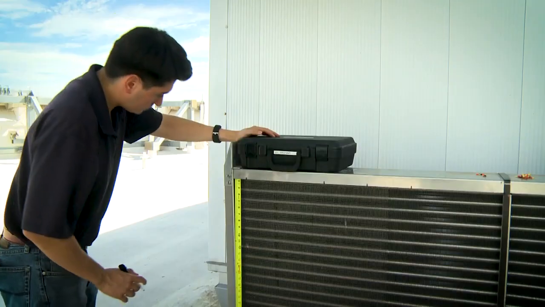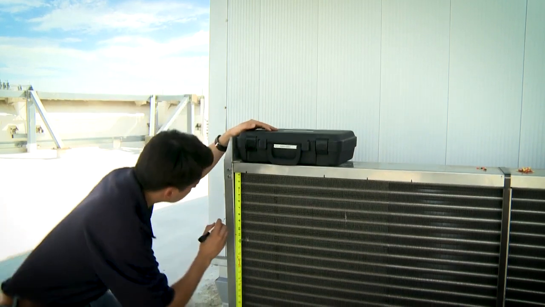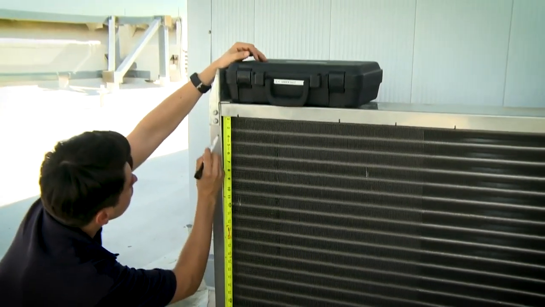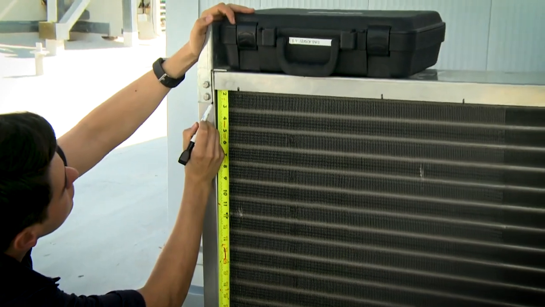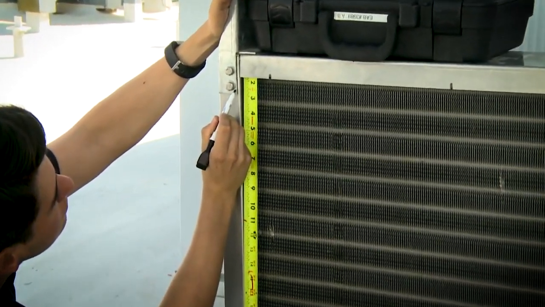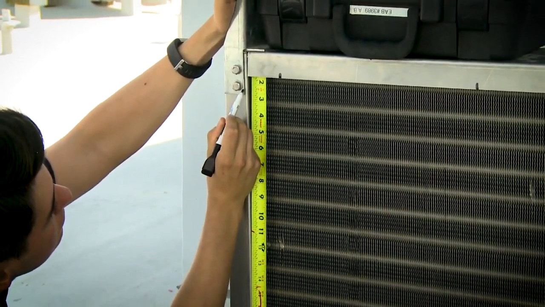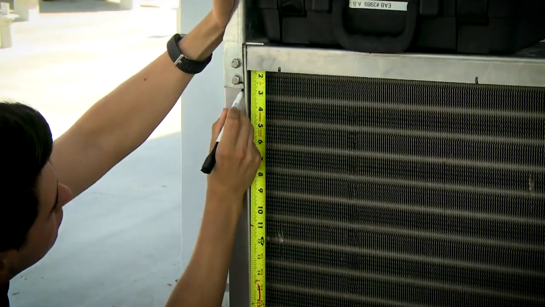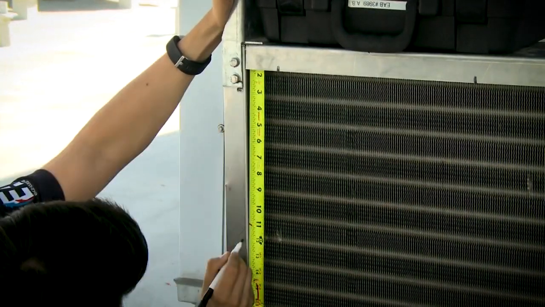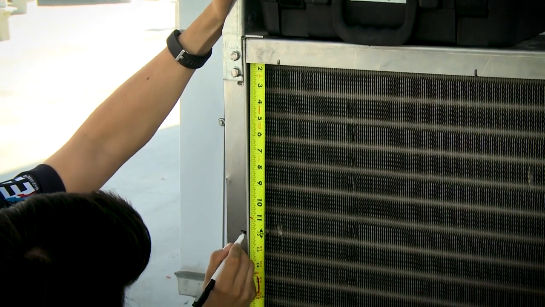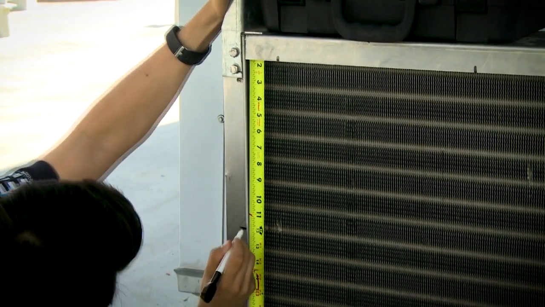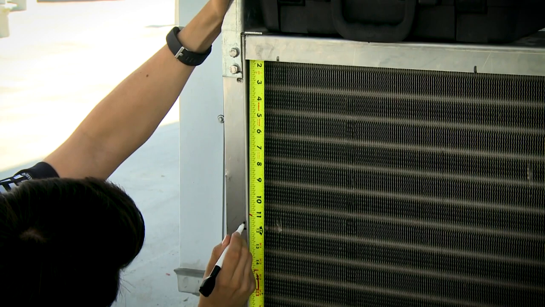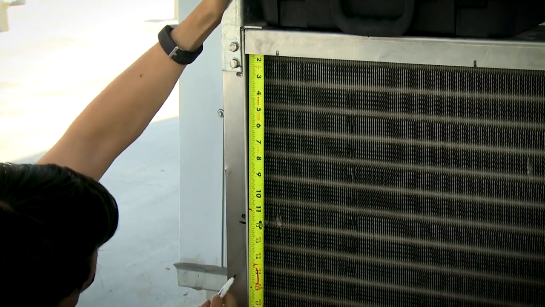Referencing the coil reading dimensions U through Z and M through Q, mark the coil vertically for the standard and offset locations starting from the top. U equals 2 inches. Offset M equals 2.438 inches. W equals 11.875 inches. Offset N equals 11.438 inches.